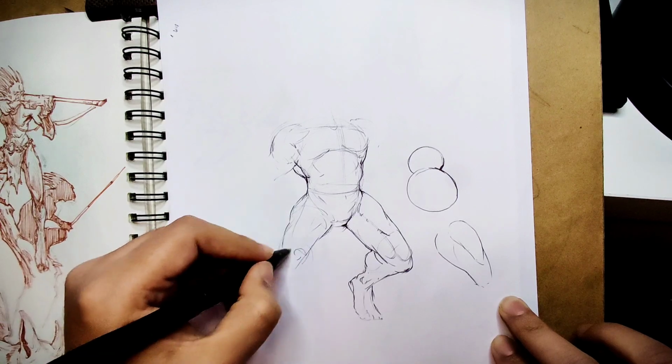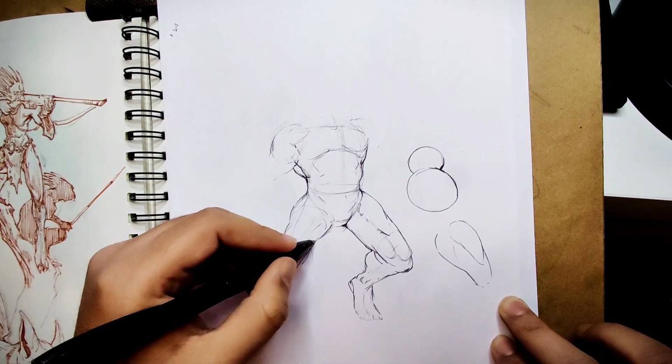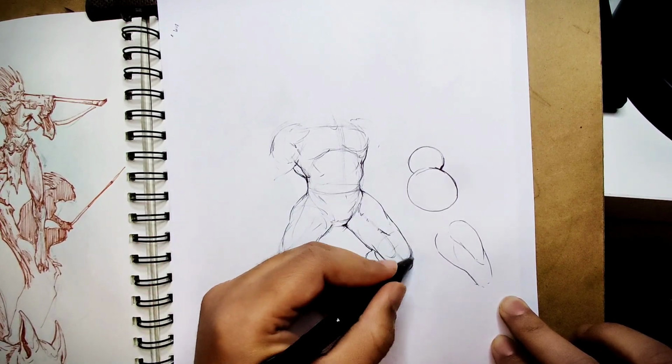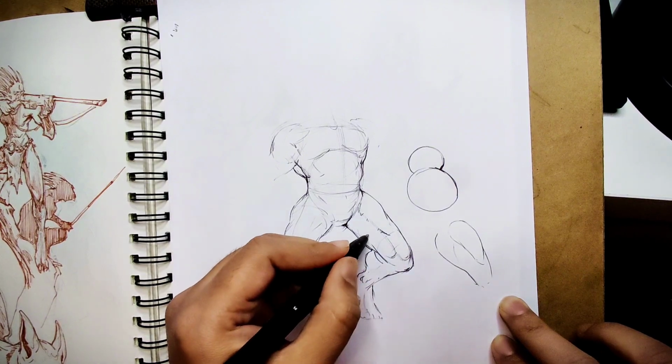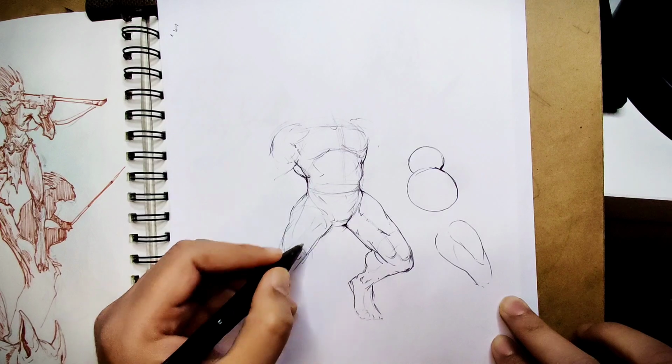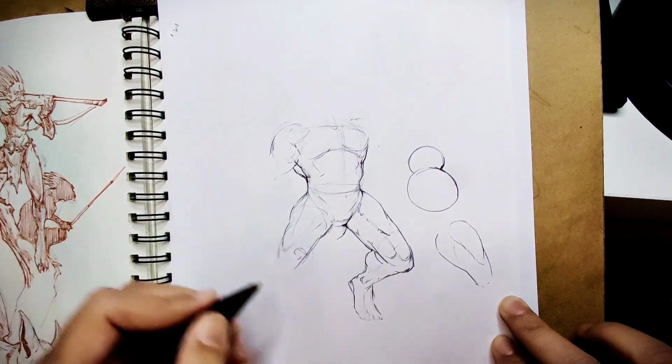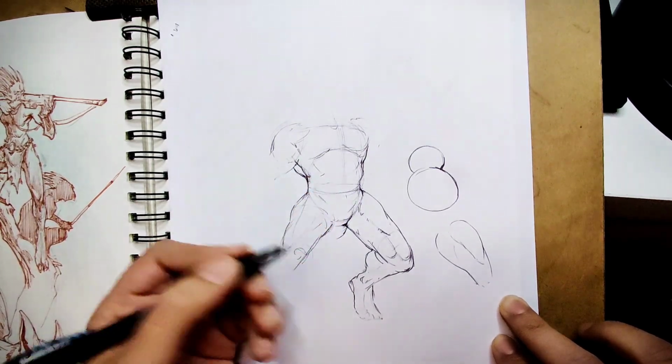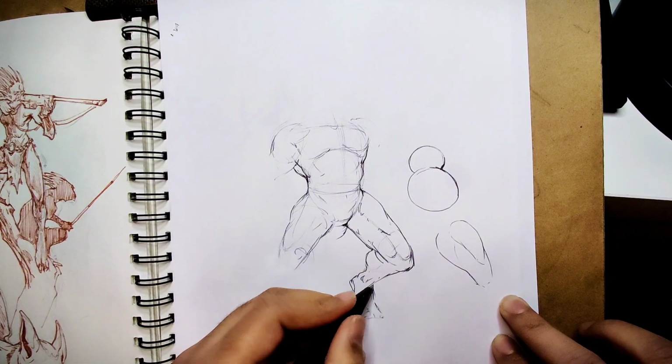Even if you're designing a tree as a creature, you can use these anatomical forms to give it a touch of a humanoid figure, or something like a living creature, because in this way we can relate to that character easily.